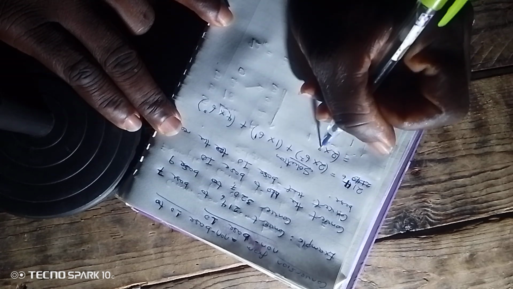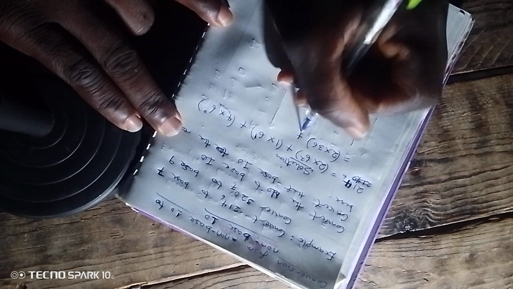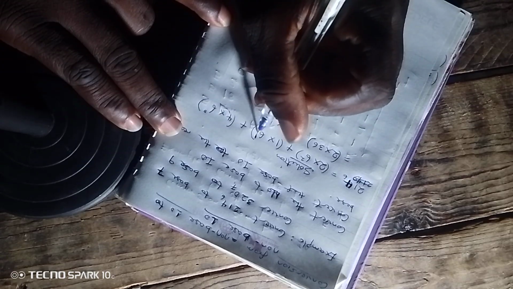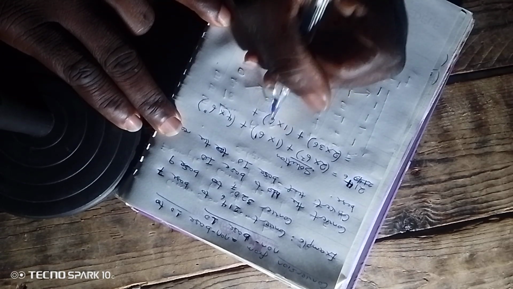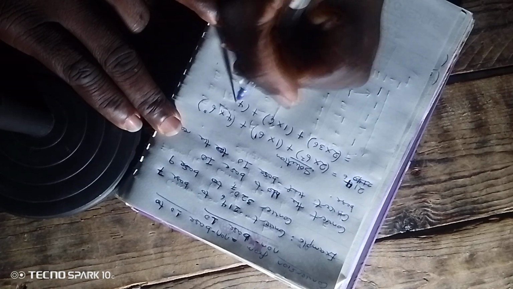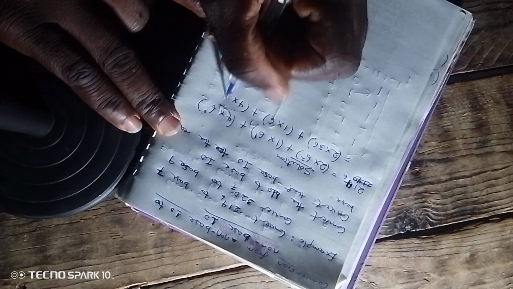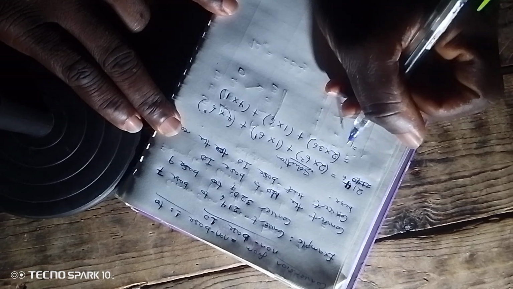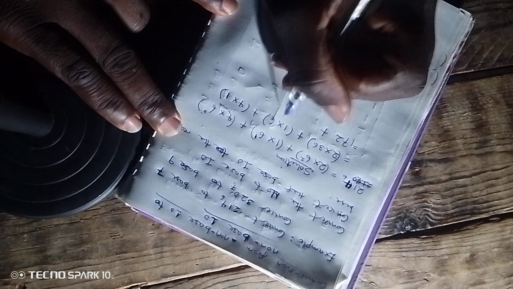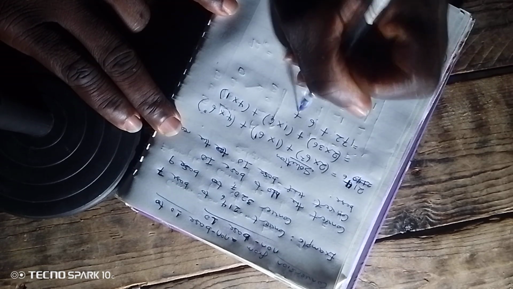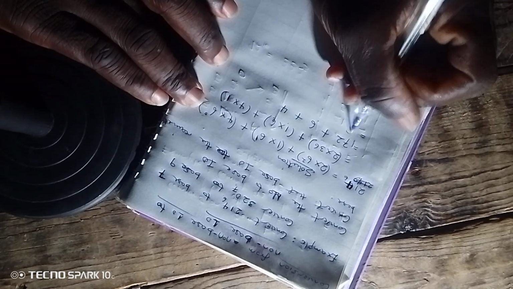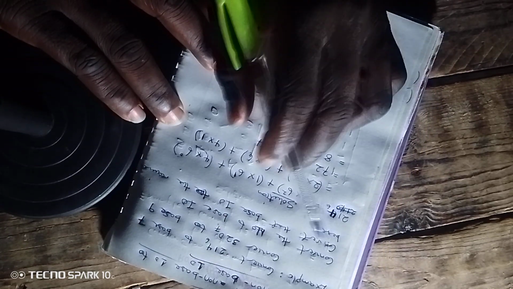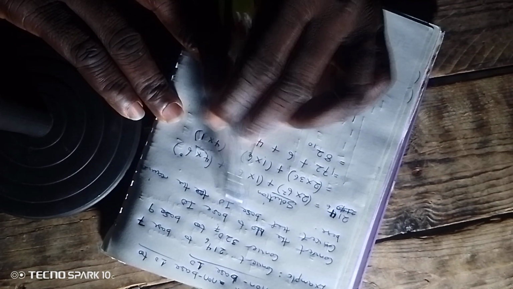6 times 6 is 36, plus 1 times 6 raised to power 1, which simply means 6. That's why this is 6. So 4 times 6 raised to power 0 simply means 1. I have said that before too. So 2 times 36 is 72, plus 6 times 1 is 6, plus 4 times 1 is 4. So this would be 82 base 10. This is the first step, because the first step is to convert the number to base 10.